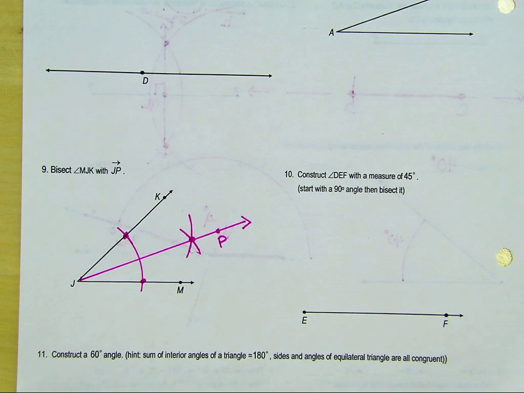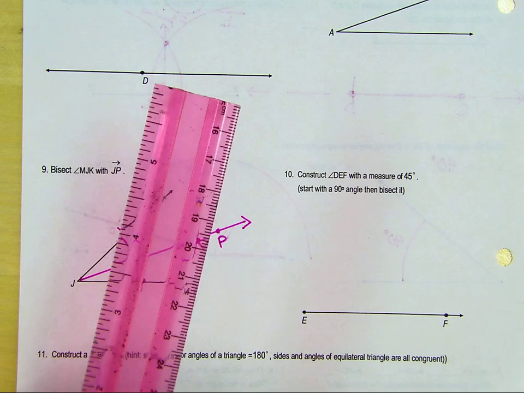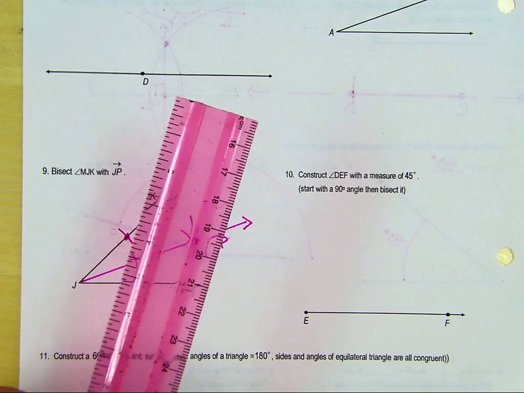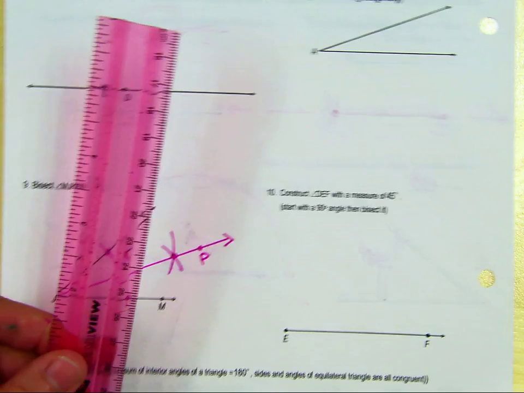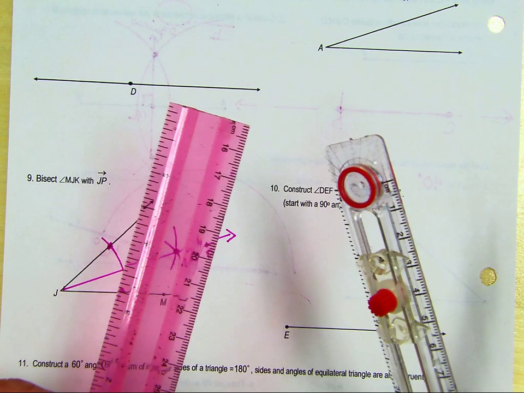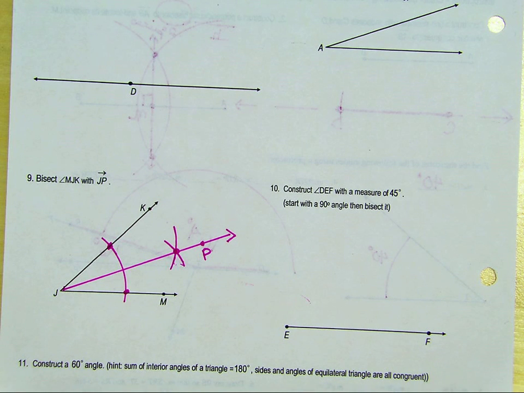But only use your straight edge and your compass, all right? Have fun. I'll see you on Monday. There's no homework for tonight except for whatever you want to play with this when you get home. Google some of this stuff. You can Google how to do each and every one of these things, and it will show you how, all right? Have fun. See you Monday.